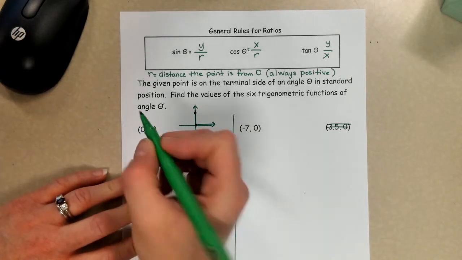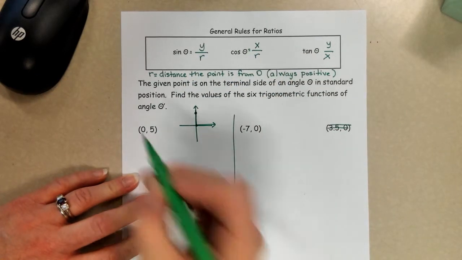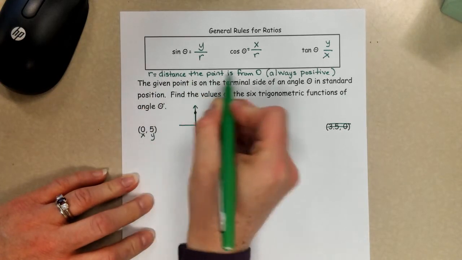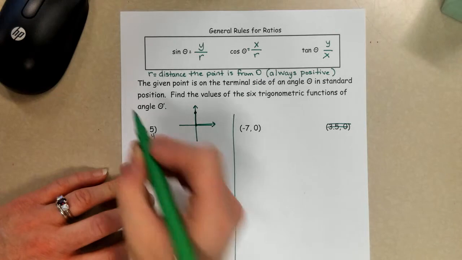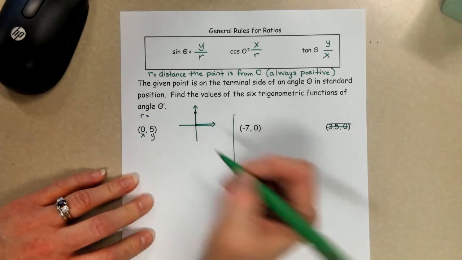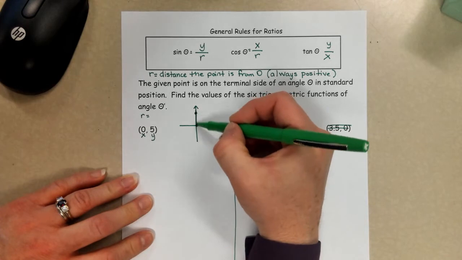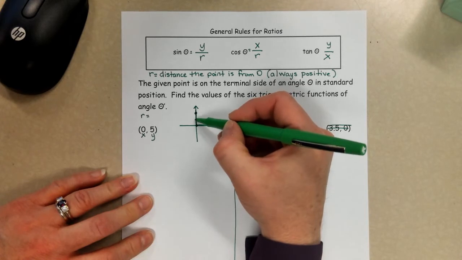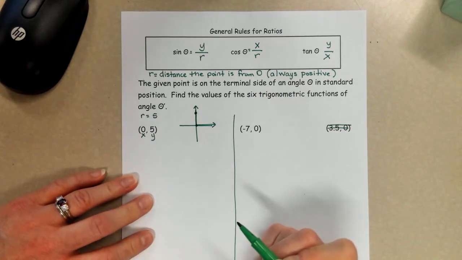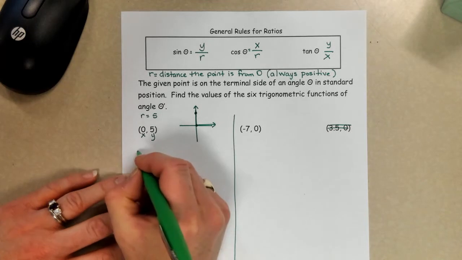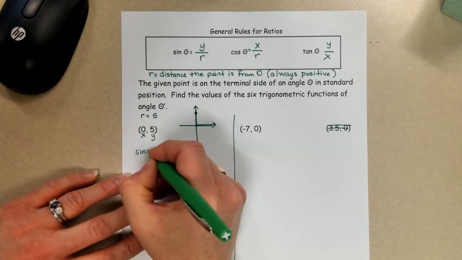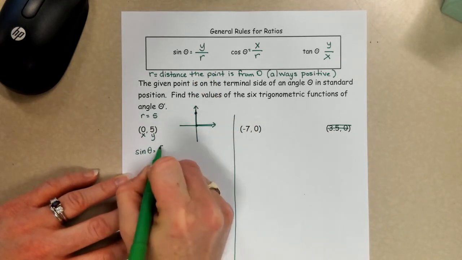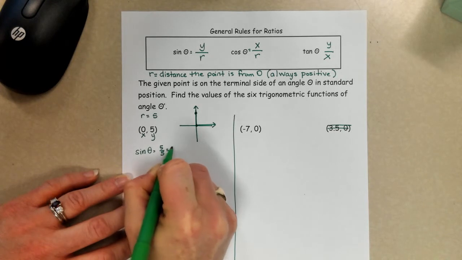Okay, so this is when you have to use your ratios. We already know our x is 0 and our y is 5. If r is our distance the point is from 0, what's our r going to be if we're at 0, 5? How many spaces away from 0 are we? Since it's a vertical line, you can just count down. Oh, we're 5 spaces away from 0. Okay? So then we can quickly write the sine is y over r, so 5 over 5. But that simplifies to 1.